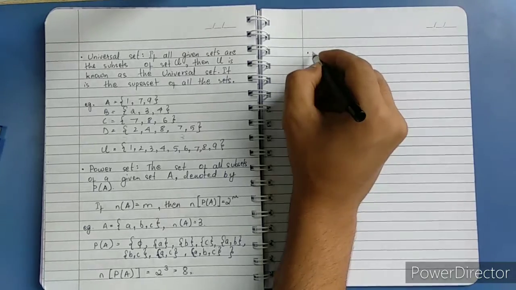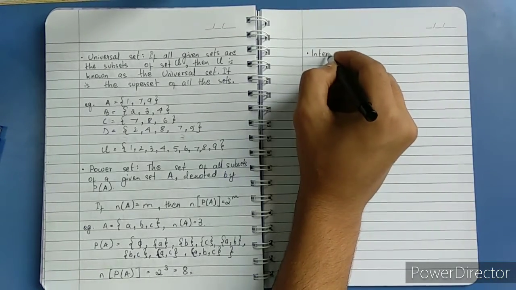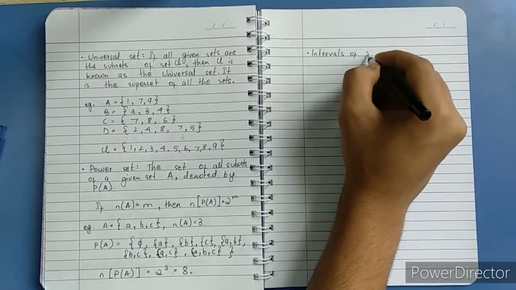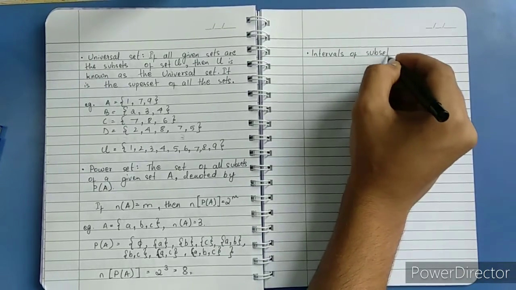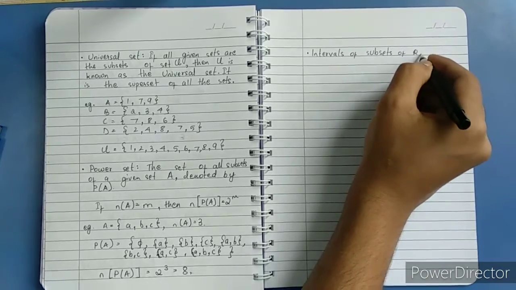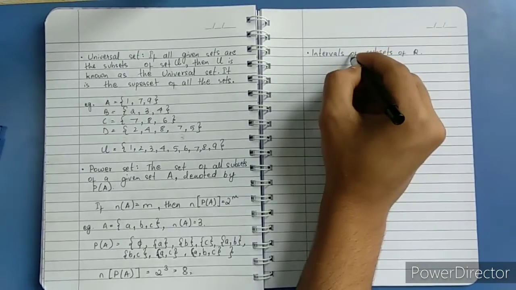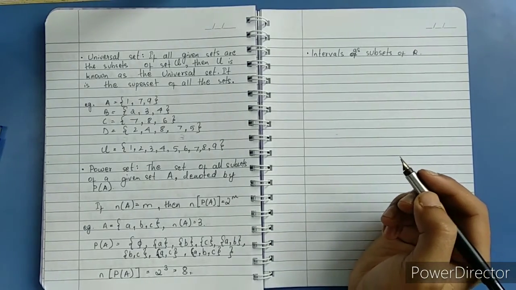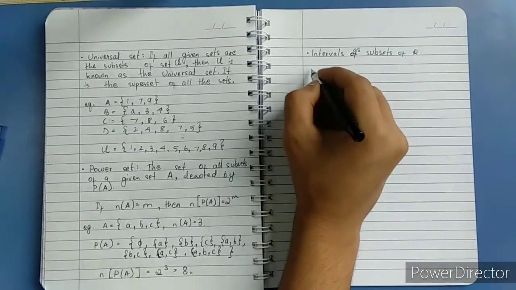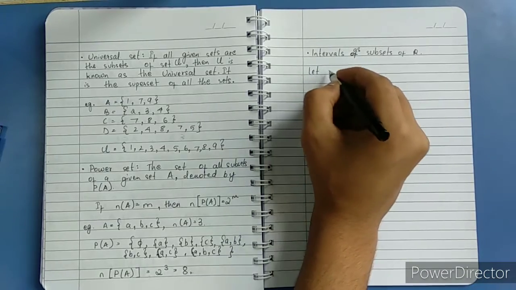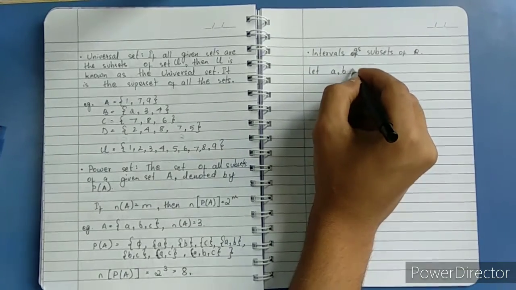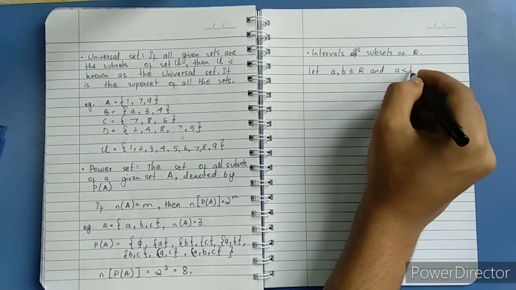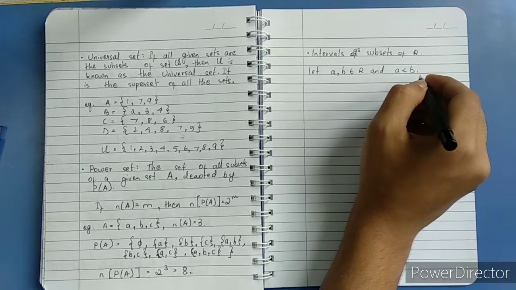And the last topic, intervals as subsets of the set of real numbers. Okay. Initially we'll take two numbers a, b belonging to the real numbers, with a less than b.